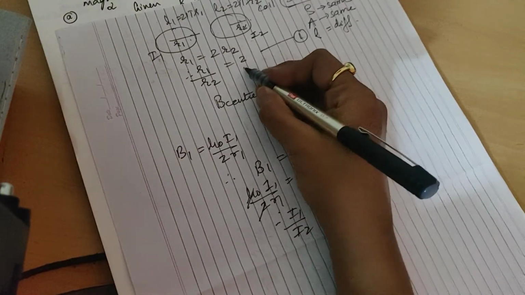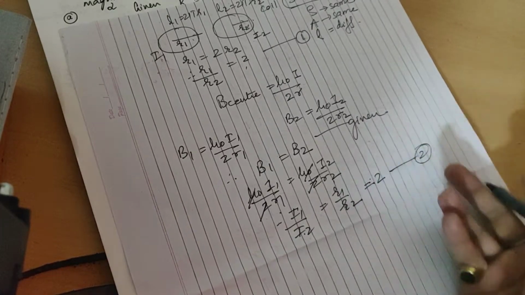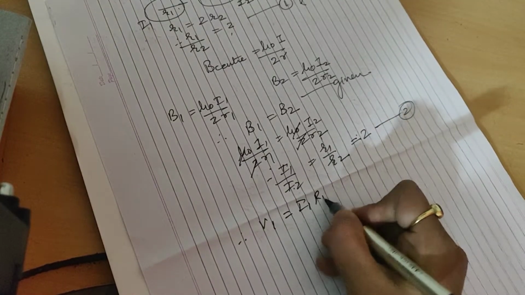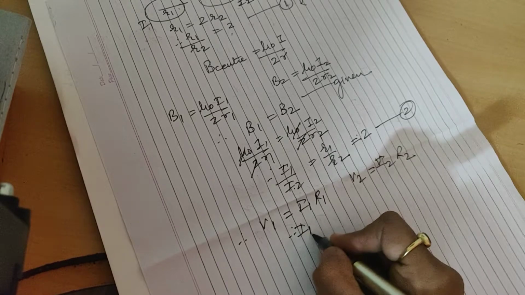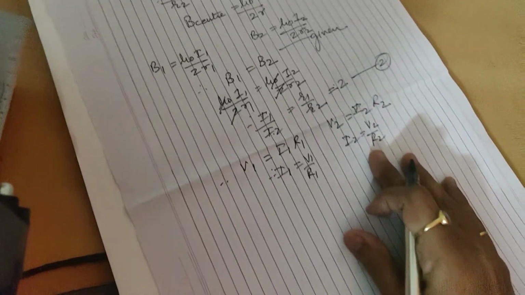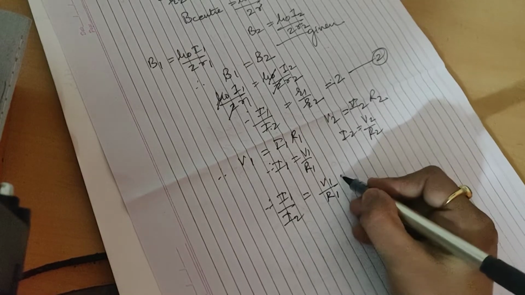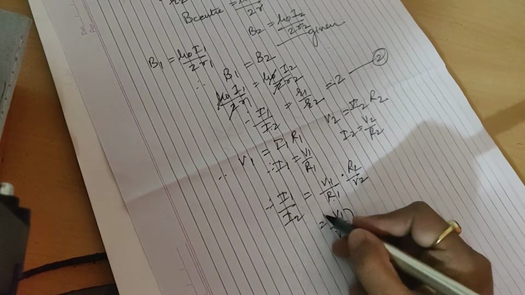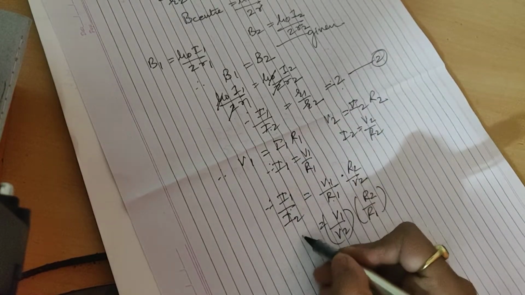But what is R1 upon R2? It is 2. So I call this part 2. So R1 upon R2 is 2, and ultimately I1 upon I2 is also 2. Now we need to find out the potential. Your potential is I1 R1, and the potential across coil 2 is I2 R2. So I1 is V1 upon R1, and I2 is V2 upon R2. So what did you get as the ratio I1 upon I2? I1 upon I2 comes out to be V1 upon R1 times R2 upon V2. So that is V1 upon V2 times R2 upon R1. Now I1 upon I2 we get as 2, so I can write here 2.